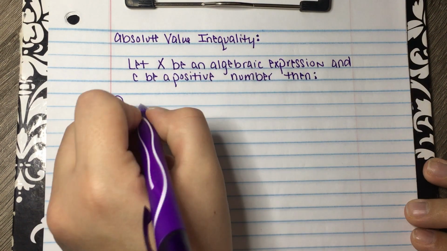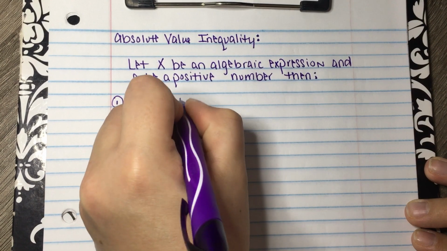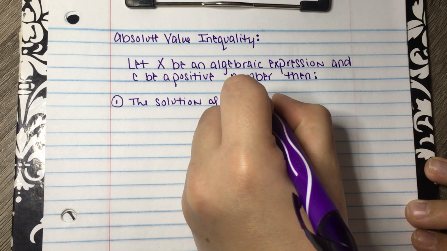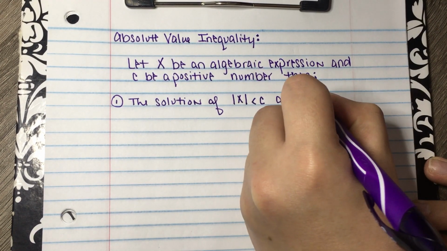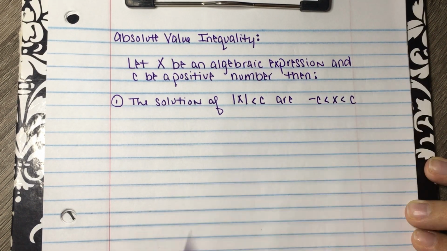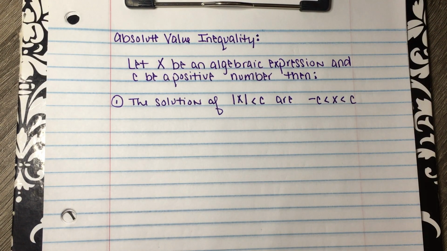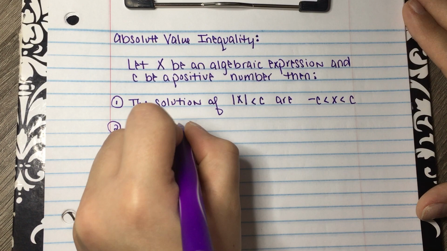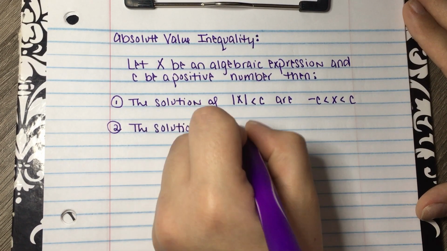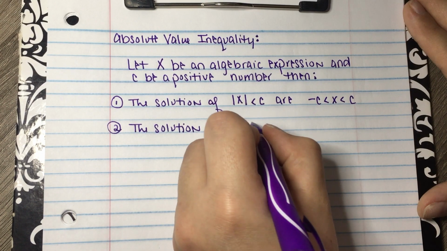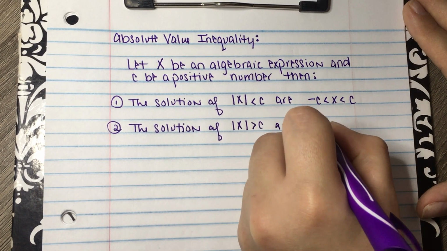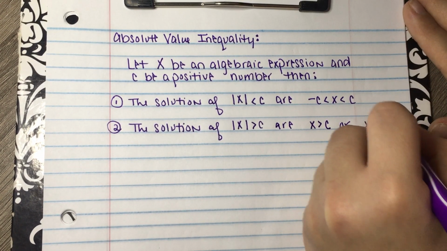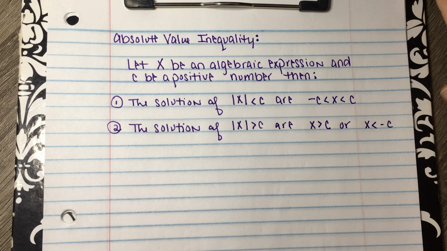All right, we're going to start off with number 1. And the first scenario is that the solution of our algebraic expression absolute value signs is less than a number, or you take it out of the absolute value signs, and that expression is between -c and +c. Our second condition is very similar to the first one, except now our signs are flipped around here. And when the absolute value of an expression is greater than a positive number, we have everything inside the absolute value sign is greater than that number, or everything inside the absolute value sign is less than that negative number.